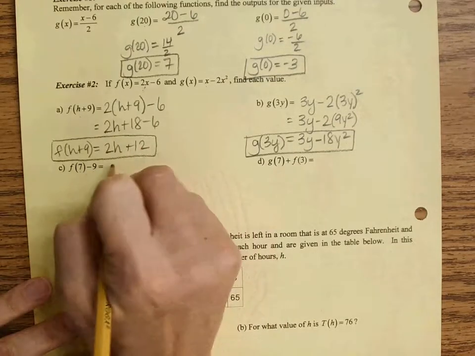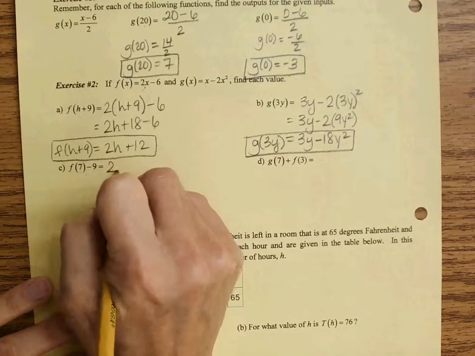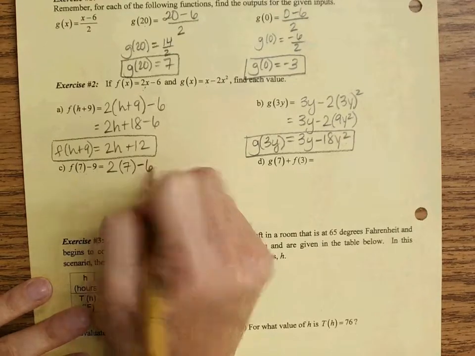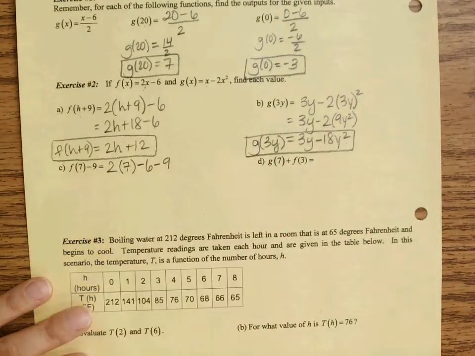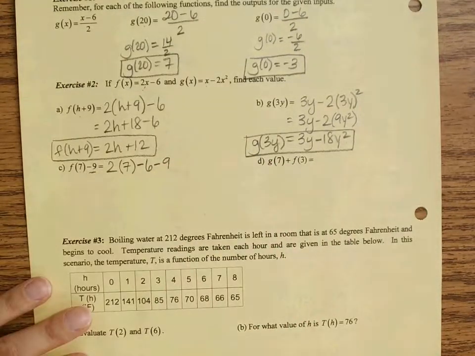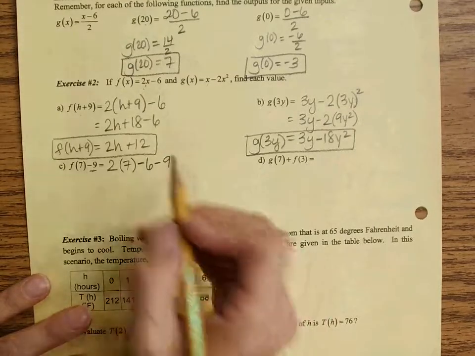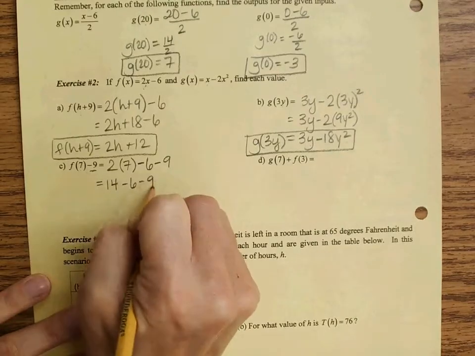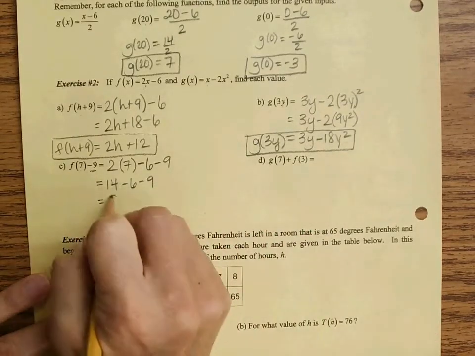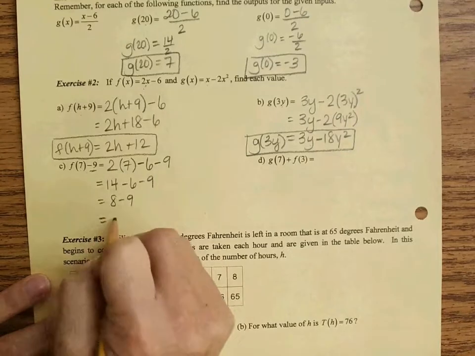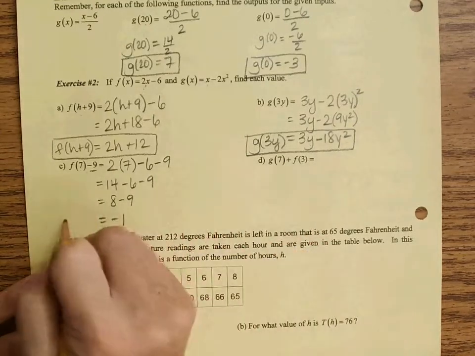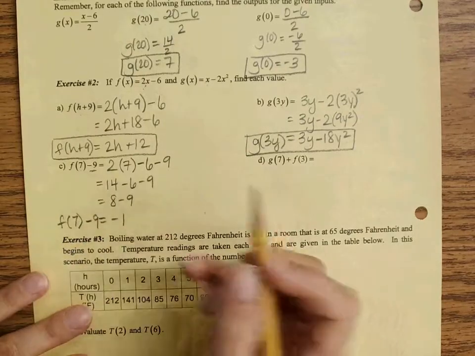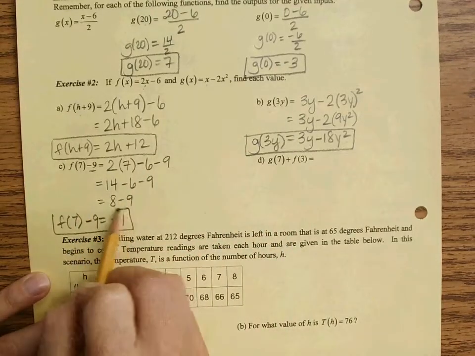So we rewrite that function, but instead of writing x, I write in 7, the rest of the function, minus 6, and then this minus 9 goes in at the end. Okay, and we simplify. So I have 14 minus 6 minus 9. 14 minus 6 is 8. 8 minus 9 is negative 1. So f of 7 minus 9 is equal to negative 1.